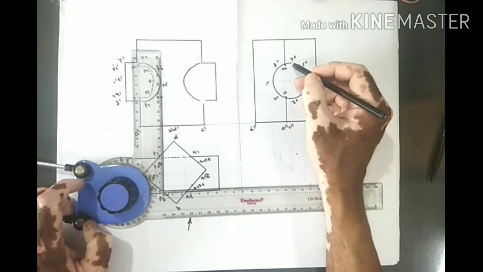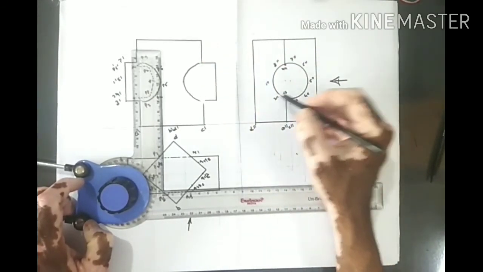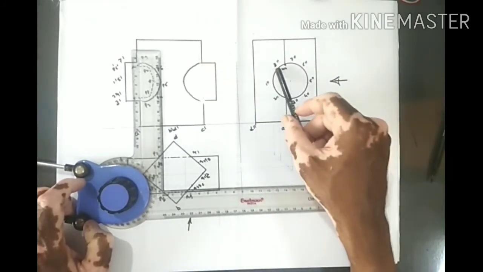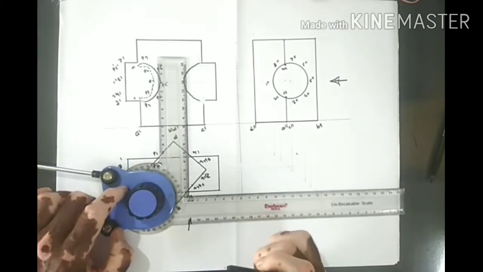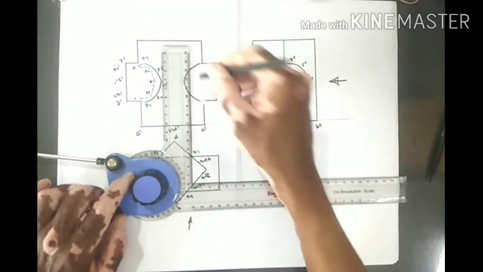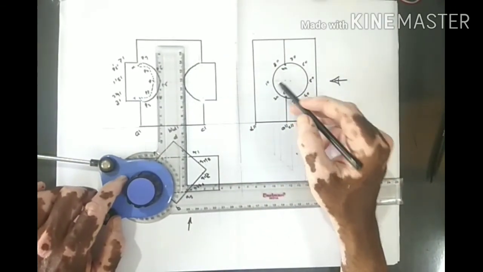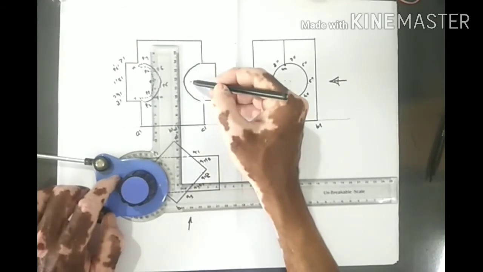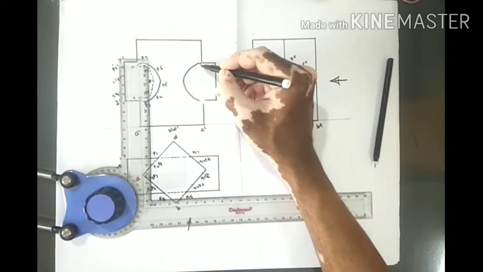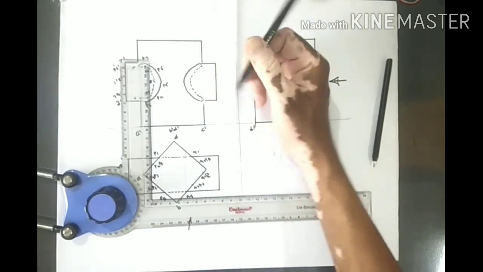Then Q7 will join to N, this N, and Q3 will join to R, this R. R will join to 2, N will join to 8. So this 8 and this 2, and 2 and 8 will join to 1. So Q2 and Q8 will join to 1. Join these points with the help of French curve with invisible line.